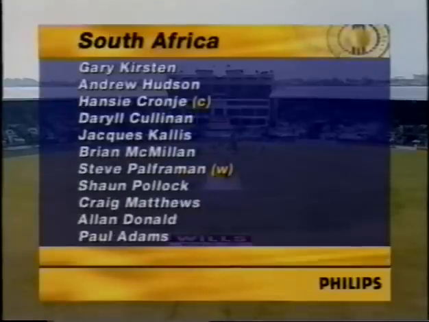And for South Africa, the first look at Paul Adams, a big moment for him. South Africa chose not to play him against the Minnows UAE, and he's having his chance here against the might of Pakistan. Alan Donald restored to full fitness. He's back in the lineup, so Fani de Villiers drops out. Andrew Hudson back in the opening berth, so we're not expecting the pinch hitting of Steve Polferman first up.